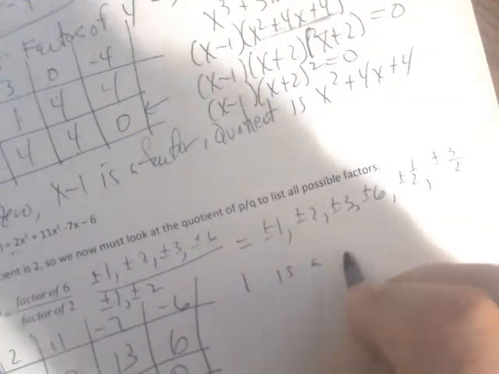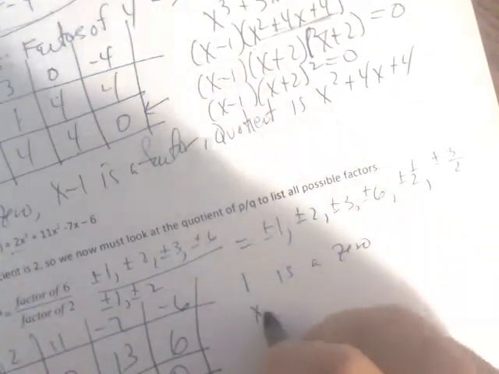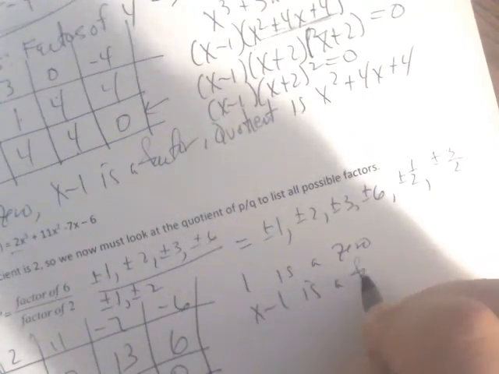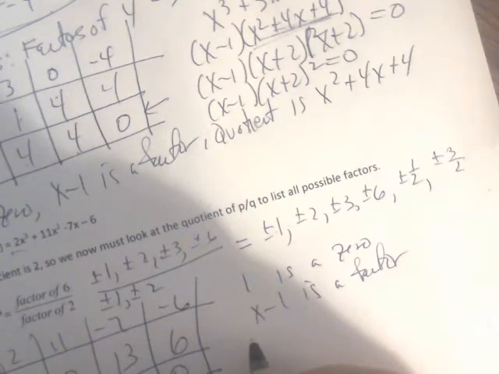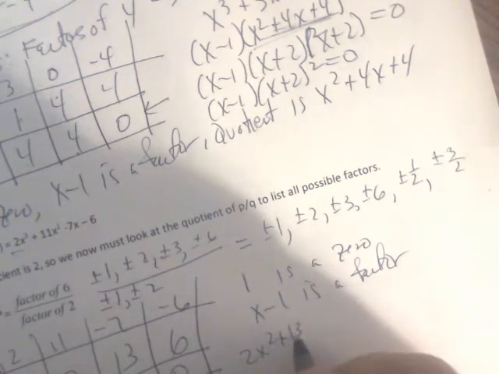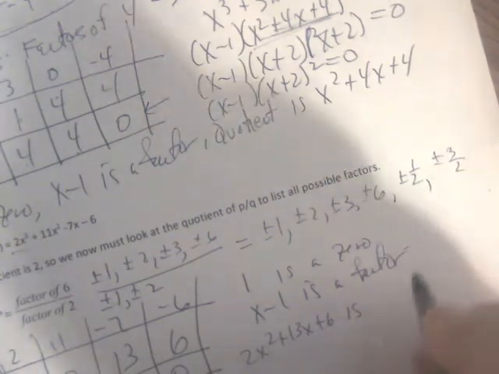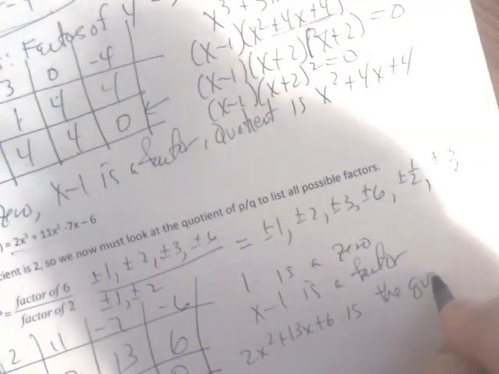So again, 1 is a 0. x minus 1 is a factor. And 2x squared plus 13x plus 6 is the quotient.